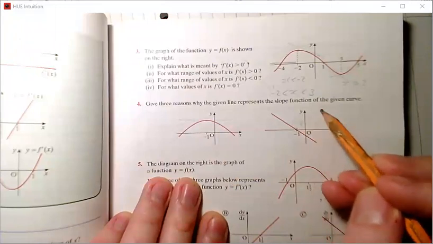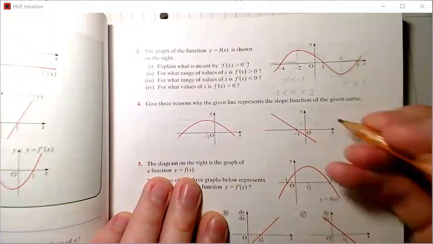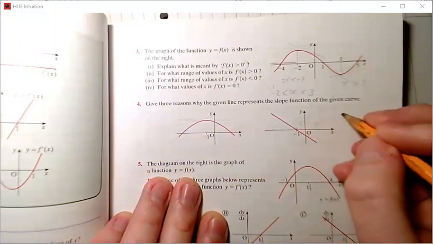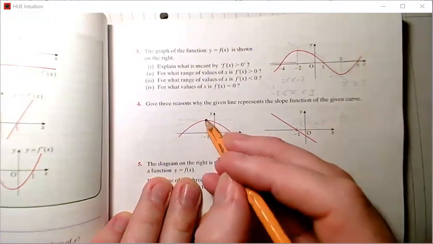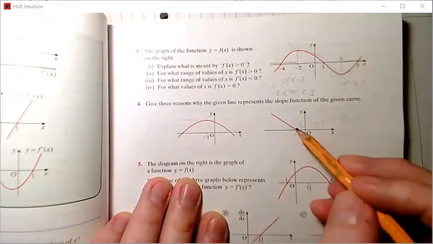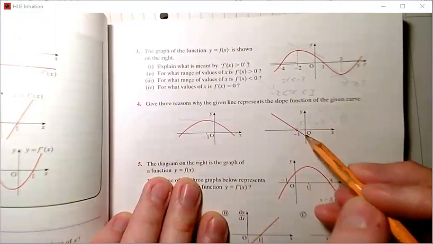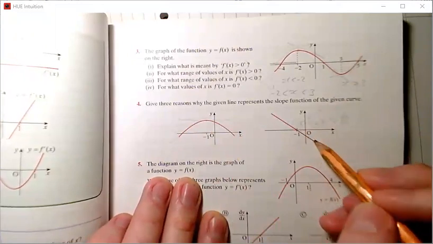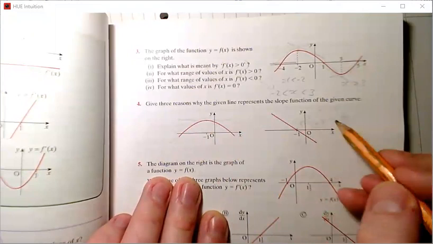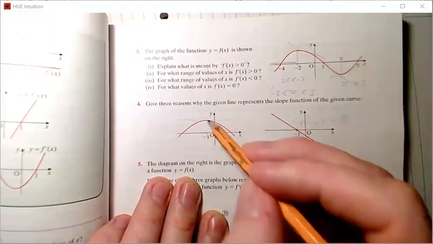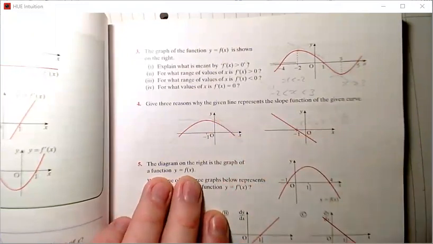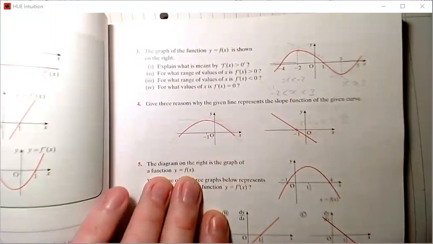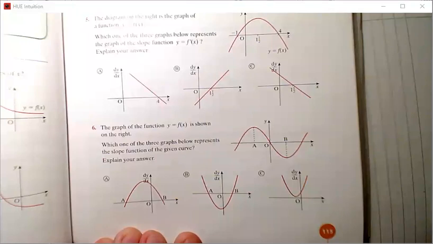It says when x is -1, the slope dy/dx is 0. And that's true. That's our local maximum. And then for values of x greater than -1, our tangent slope is negative. dy/dx is negative. Is that true? Well, greater than -1 here, all of these tangent slopes are negative. So yeah, that's spot on. Okay, I'll wrap up with question 6.